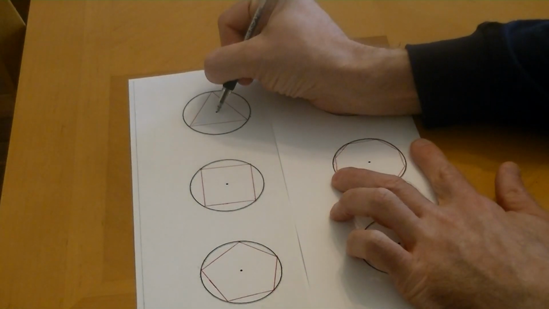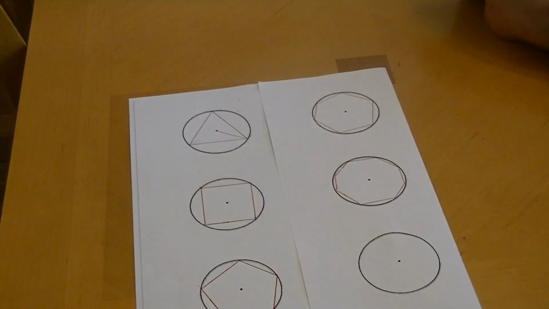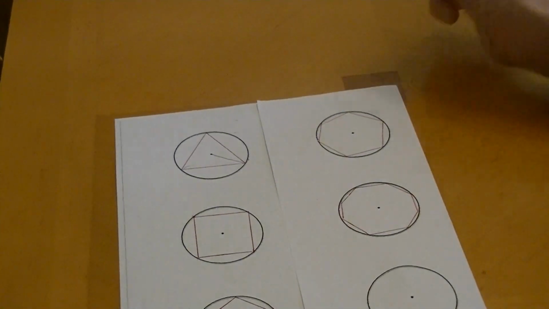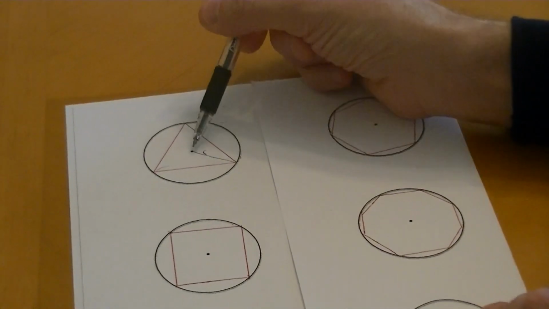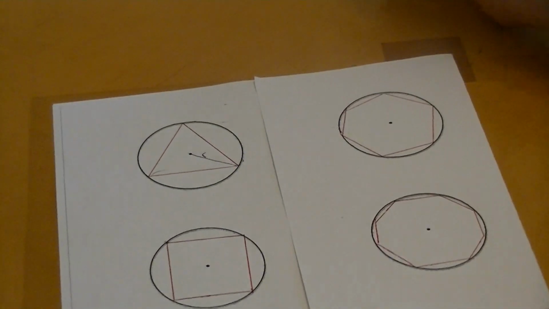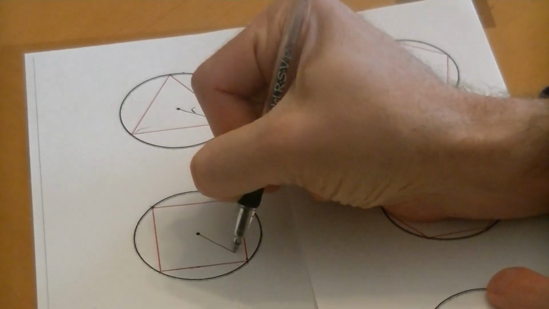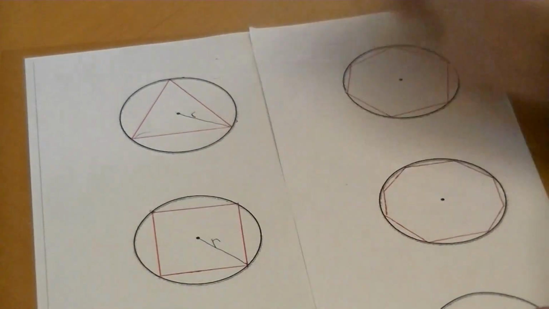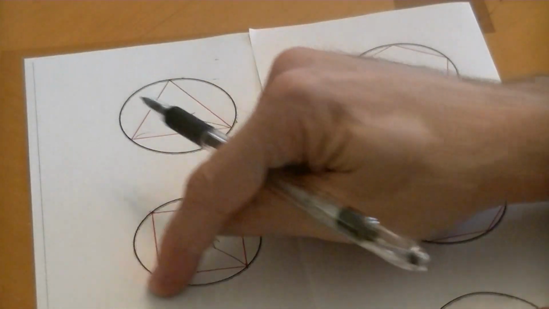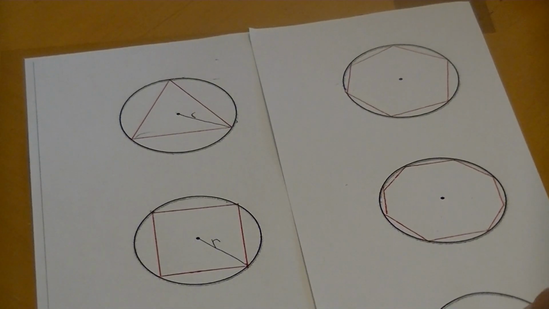Now this segment, if you ignore the triangle, we have a name for that on the circle. That's called a radius. For the regular polygon, that's also called the radius. So this circle has a radius right here. That's one of them. That's also going to be the radius of that square.